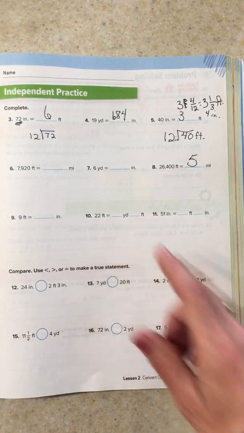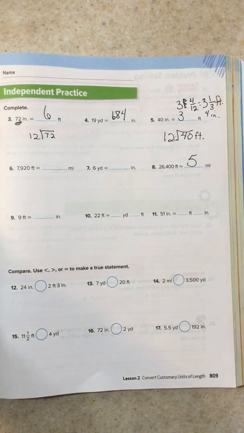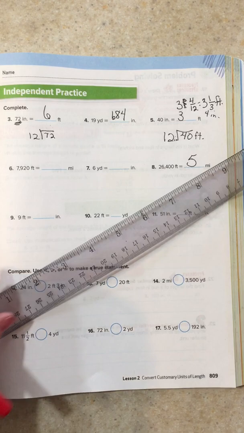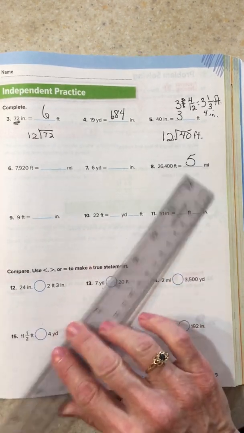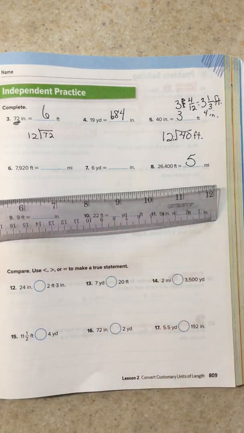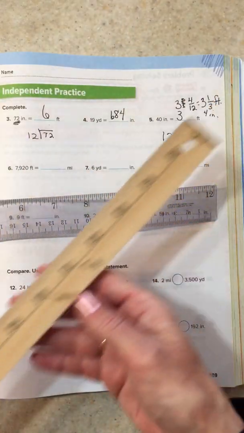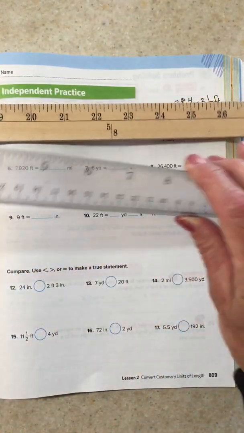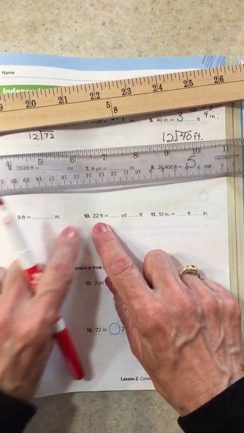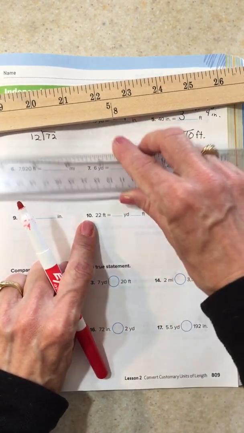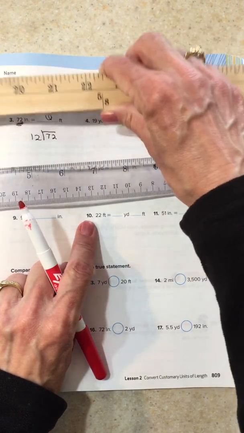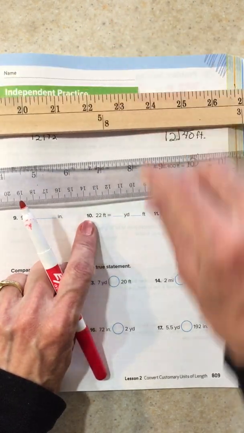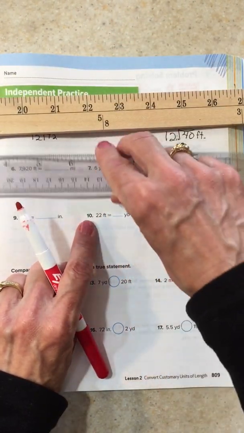Remember, feet are like my clear ruler, 12 inches long. A yard is like this wooden ruler, which is 36 inches long. 22 of these feet equals how many of these yardsticks? It's going to be less, with a little bit of feet left over.